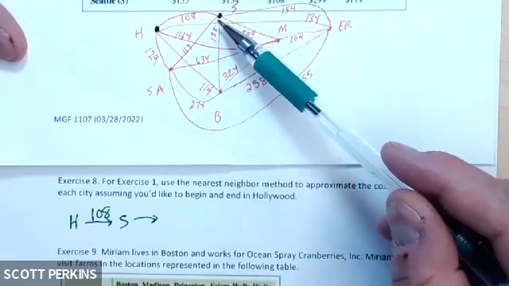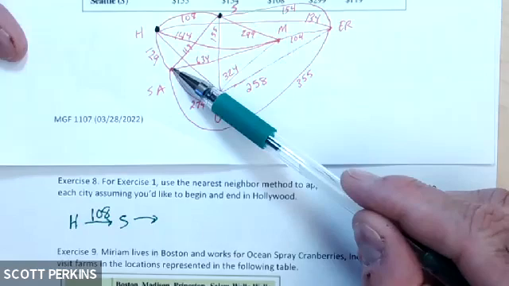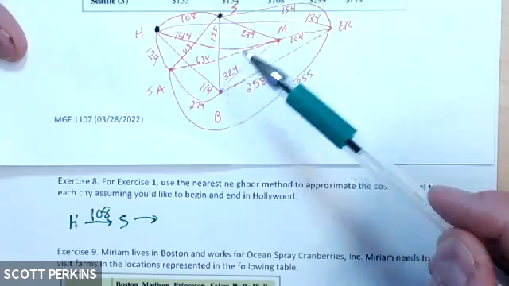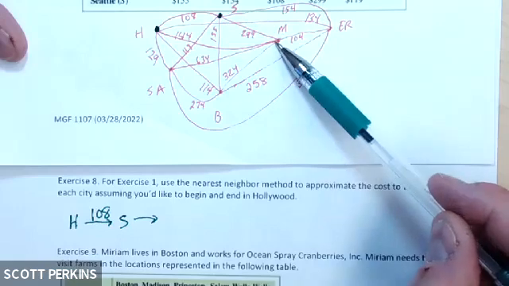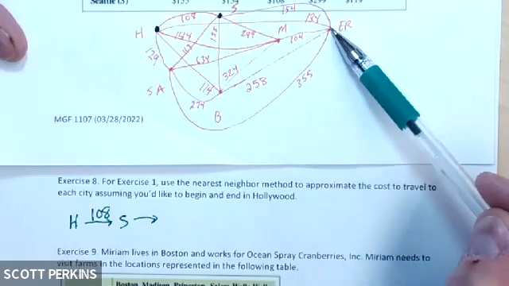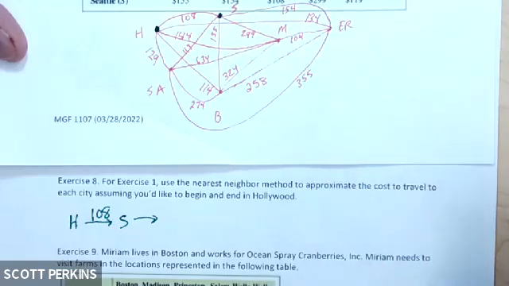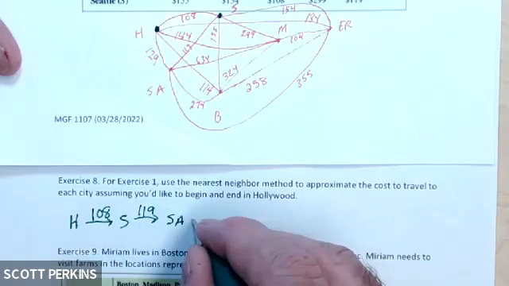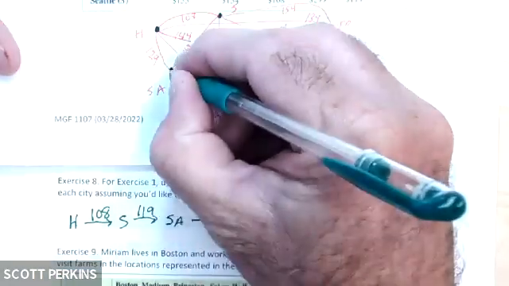So I'm in Seattle. I can go to San Antonio, that's 119. I could go to Birmingham, that's 135. I could go to Memphis, that's 299. Or I can go to East Rutherford, that is 154. Which one of those is cheapest? The San Antonio. So I'm going to spend 119. Great. Now we're in San Antonio.